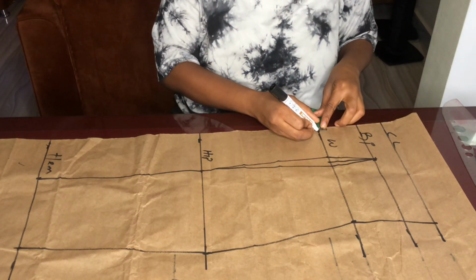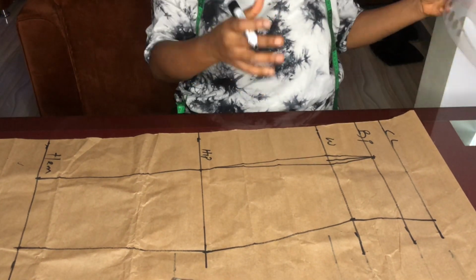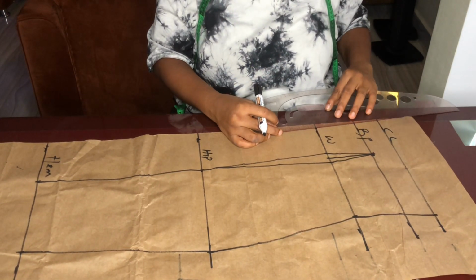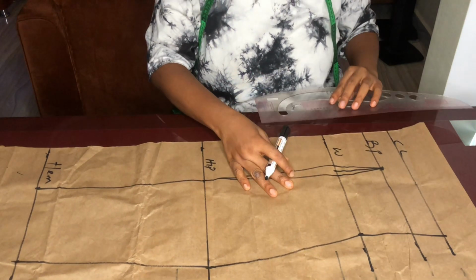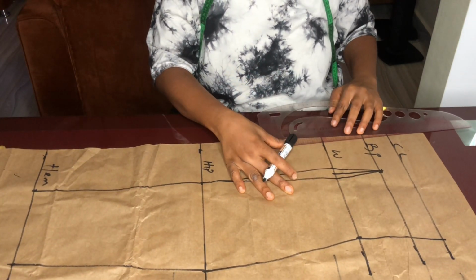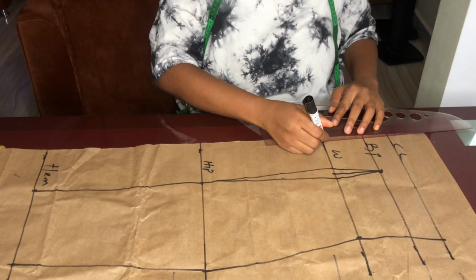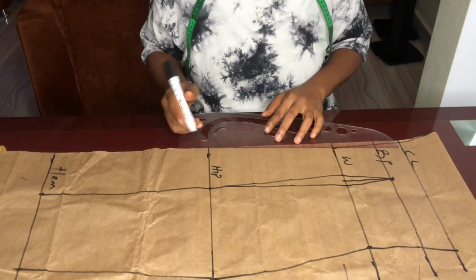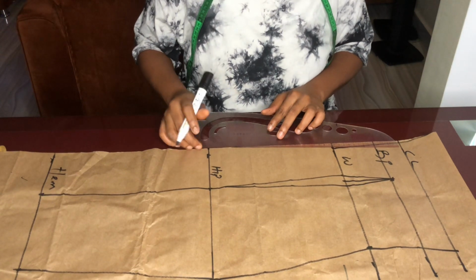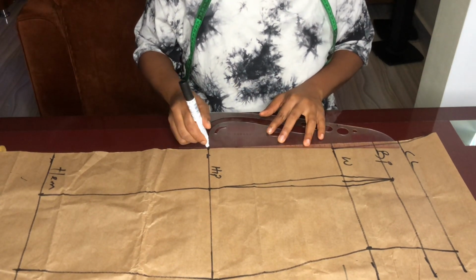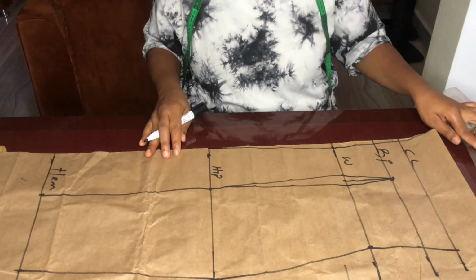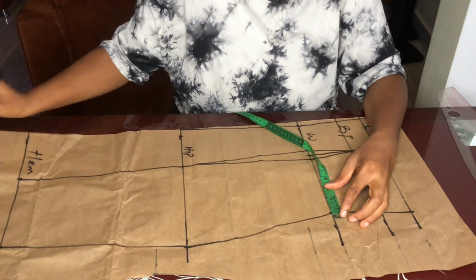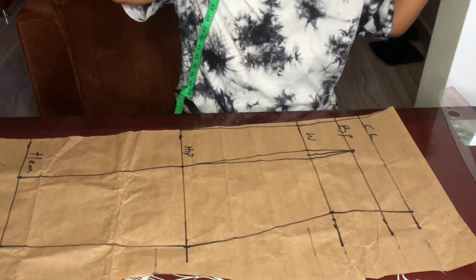So now we'll create our back darts to reduce zip bulging. From your waistline, you come in by half of an inch and contour your center back. Just what I'm doing here. Just watch closely. Make sure you don't take anything from your hip while you're doing this contour. And replace the half of an inch contour. Please don't forget this part. Replace the half of an inch back.